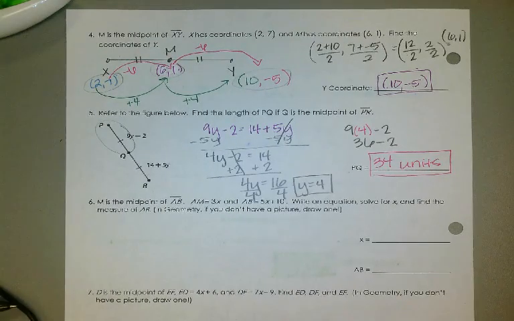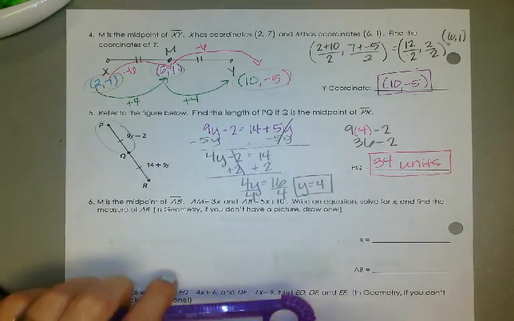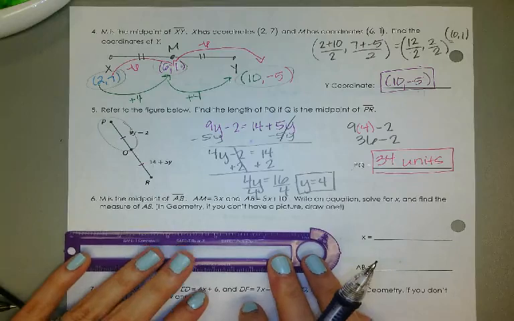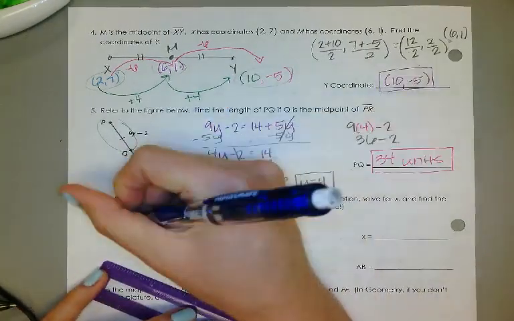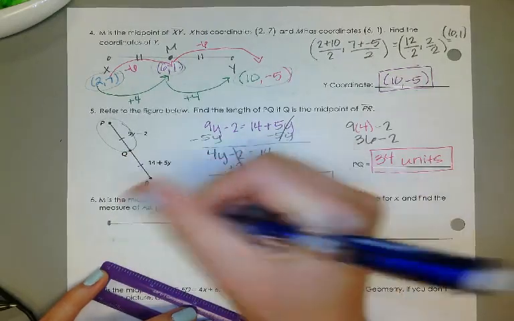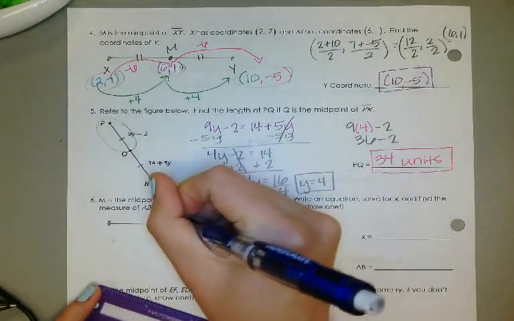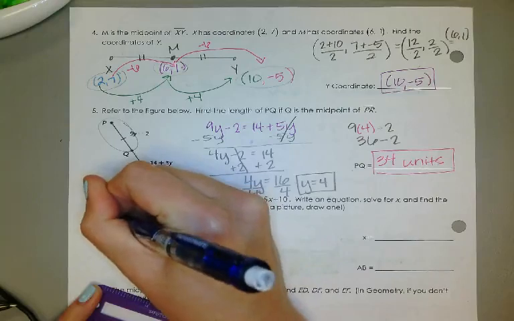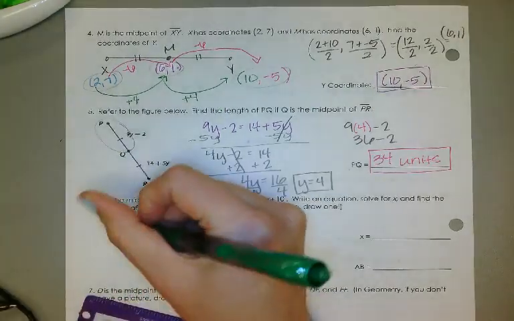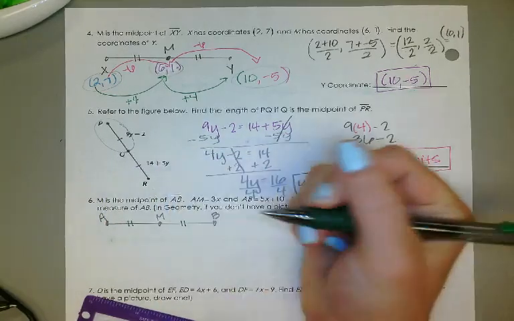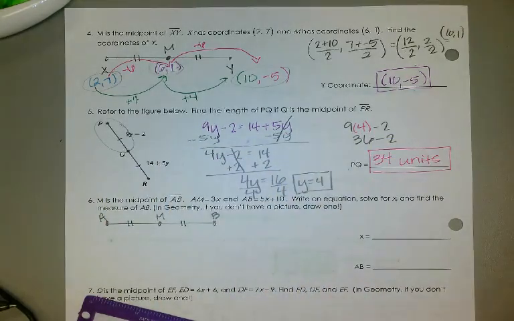Okay, let's look at a couple of situations where we have to draw our own pictures. So it says M is the midpoint of segment AB, so I'm going to draw myself a segment. Again, you should be doing this as well. It says M is the midpoint of segment AB, so I know that these two segments must be congruent, AM and MB, if M is right in the middle.